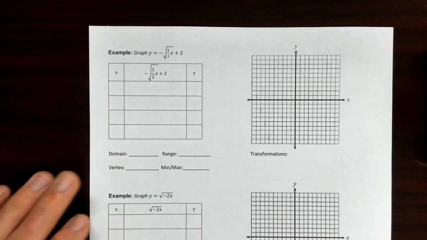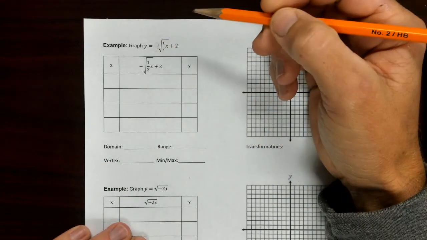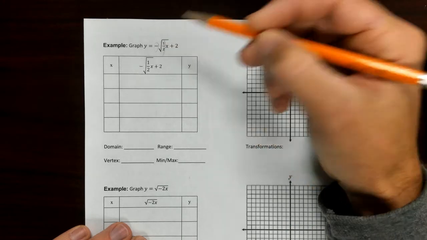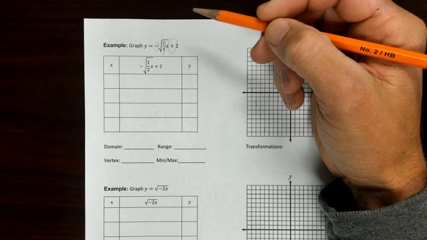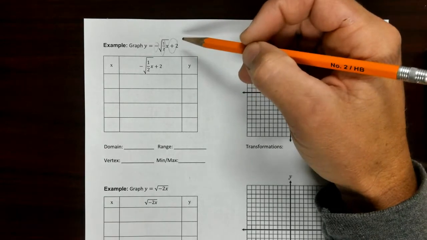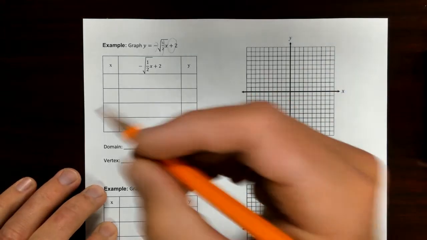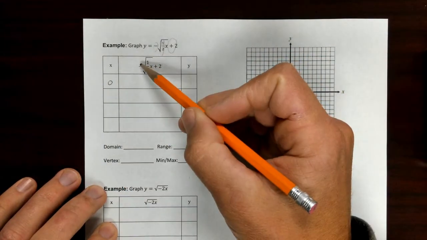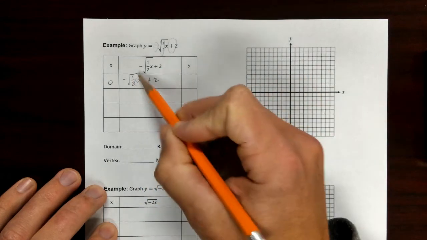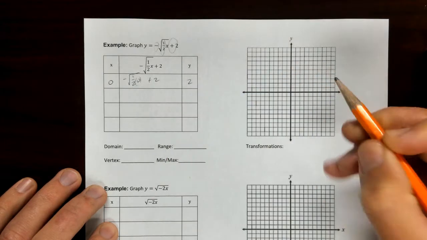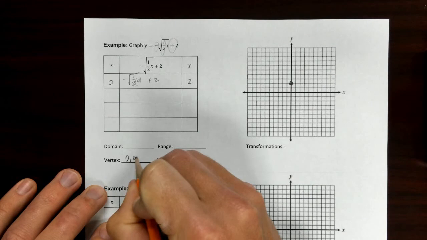All right, looking at our next example, we can see that we have some transformations here. We can see that we have a change outside the radical. We have a change to the b value, and we have a horizontal, actually it'd be a vertical shift because it's outside of the radical. All right, so let's look at our table here. So we're going to input 0 because 0 is going to be a perfect square. So we've got negative 1/2 times 0 and then plus 2. Well, 0 is 0, plus 2 is 2. So we have a point at 0, 2. We know that that's going to be the vertex.